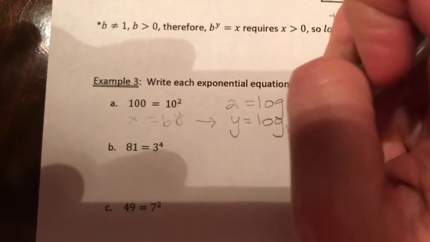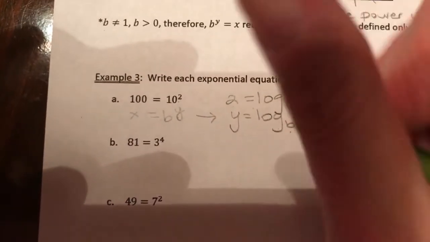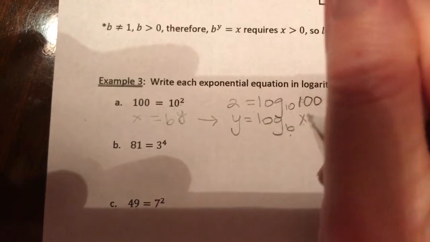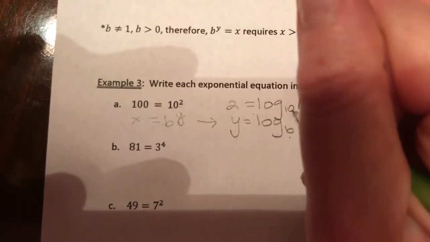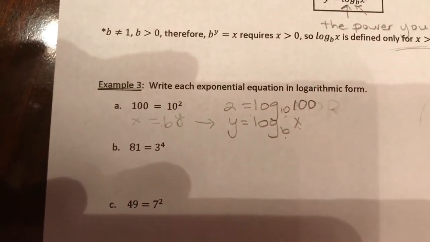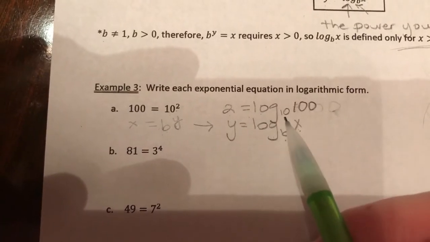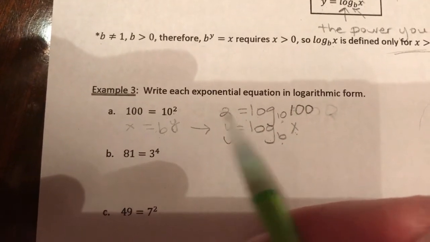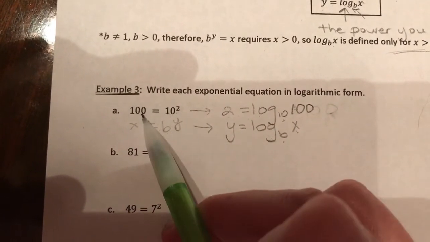Ooh, sorry. That should just say 100. The x just goes right here. The 10 is a subscript. So log base 10 of 100 equals 2 is the same as saying 100 equals 10 squared. We'll do another one.